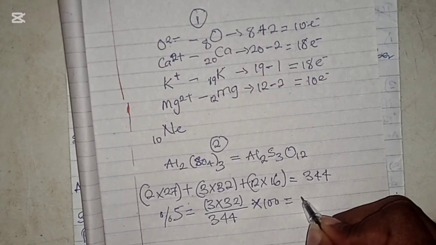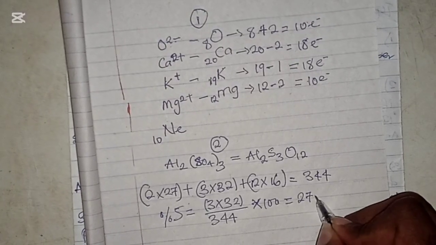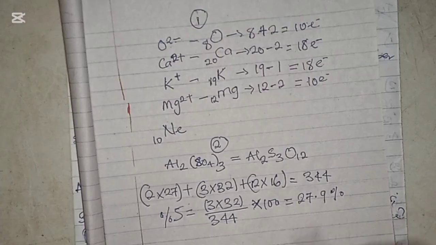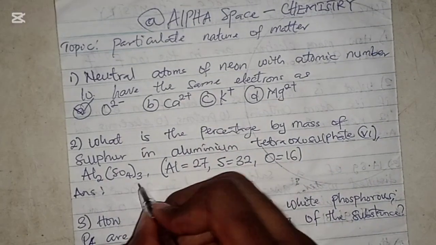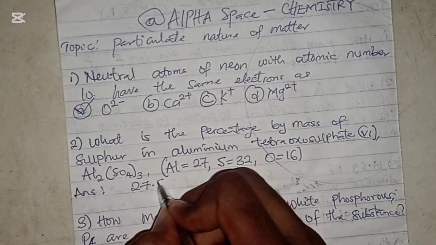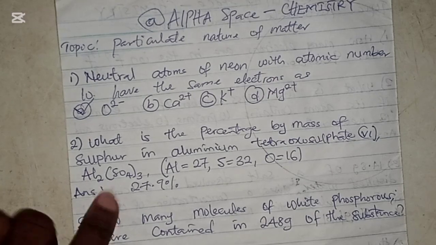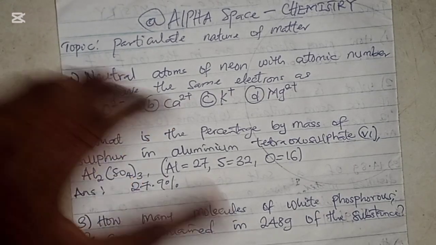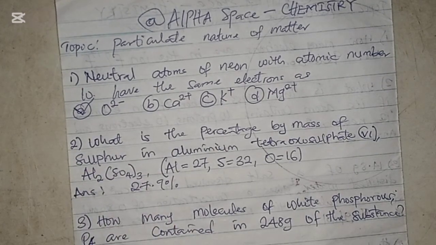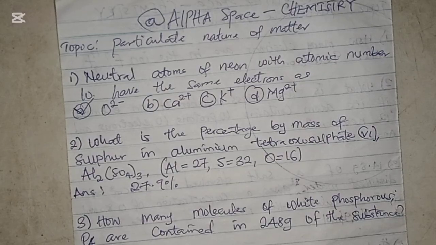Now, if you do this, you would have 27.9%. And therefore, our answer here will be what? 27.9%. So therefore, sulfur has a percentage by mass of 27.9% in the entire mass of this aluminium tetraoxosulphate 6.